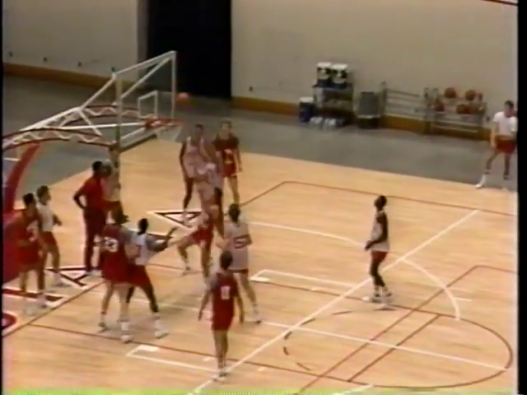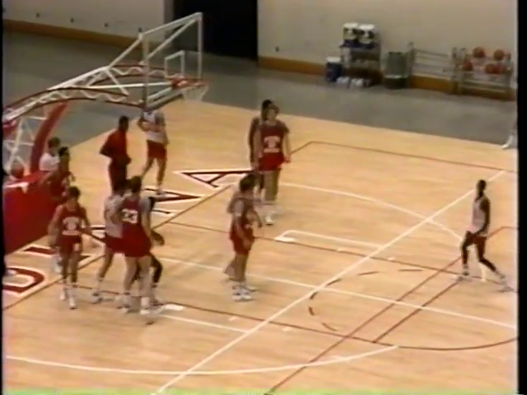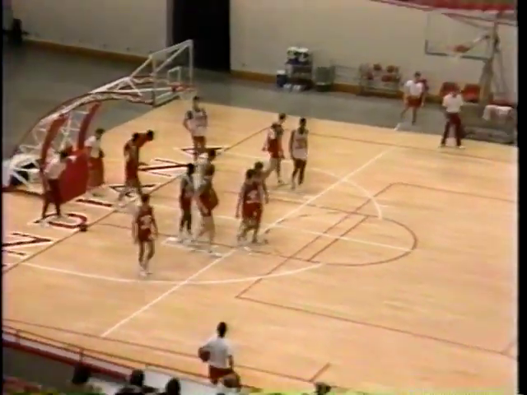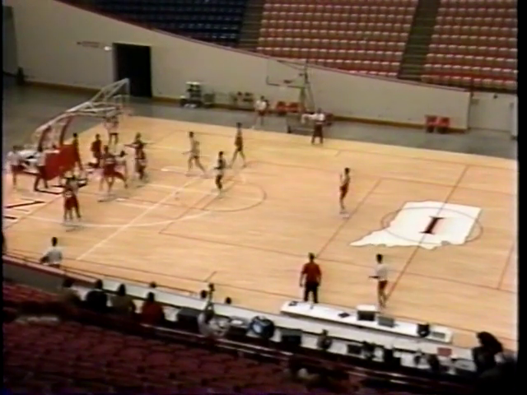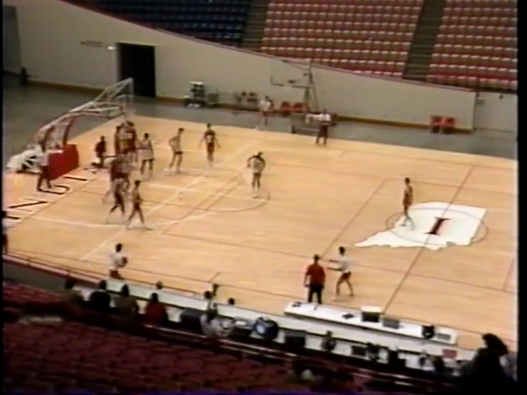Our players have to be very much aware of what's happening. They have to be able to recognize where the ball is. They have to communicate and pick up players immediately, or there's going to be a score made.